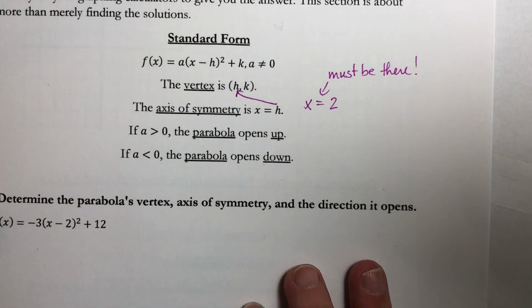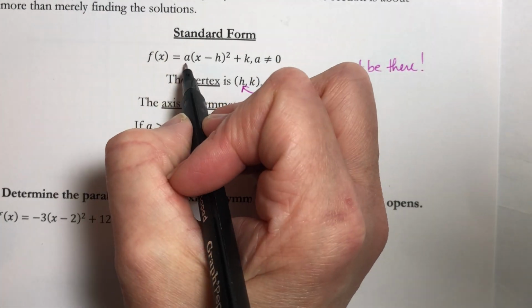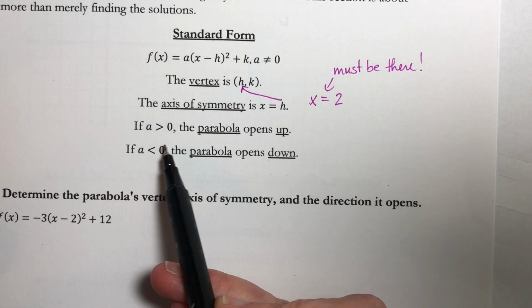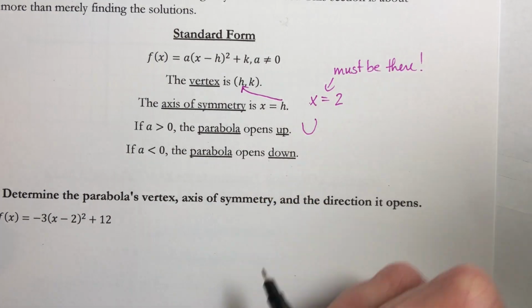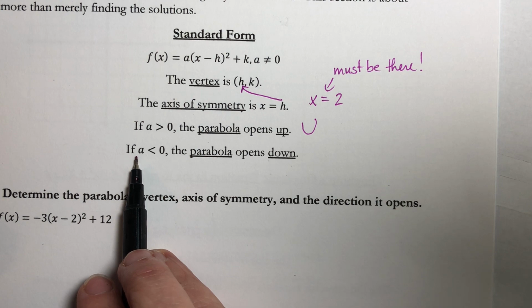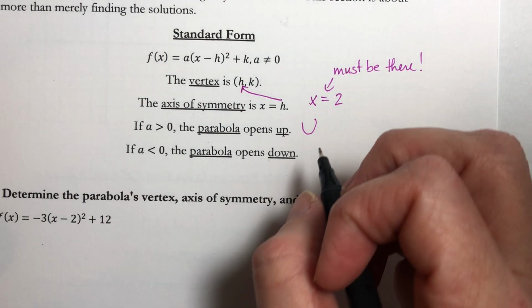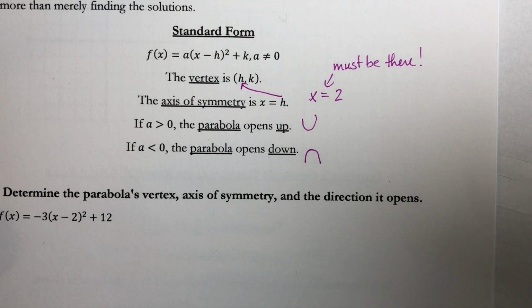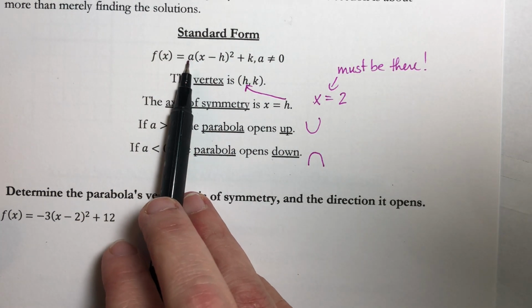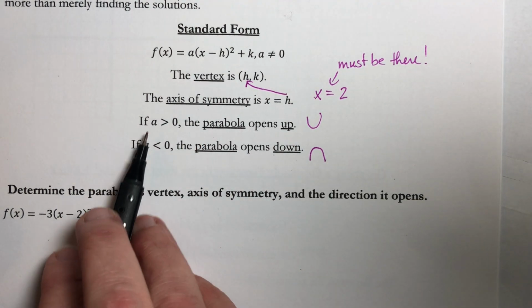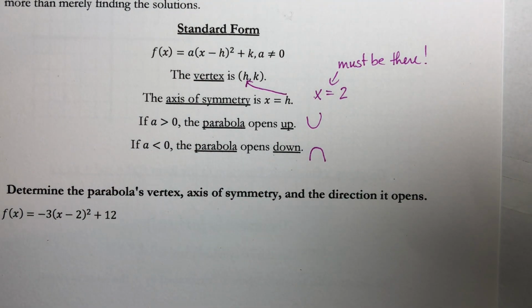Okay? Now, if a, which is the multiplier, if a is greater than 0, so if a is a positive number, the parabola opens up. So it's going to have this basic shape. If the number in front is a negative number, if it's smaller than 0, then the parabola opens down. So it's going to have this basic shape. Or it's going to be reflected over the x-axis, the way we talked about before. Remember, if this was a negative in front, it flipped it up and down. And that's all we're talking about here. We're not talking about the actual number value here. We're just talking about whether it's positive or negative.